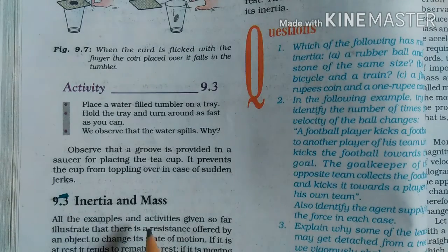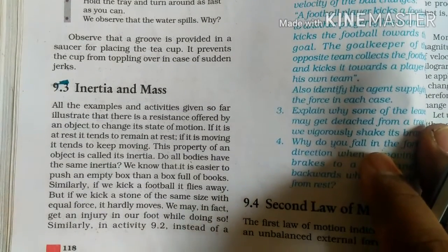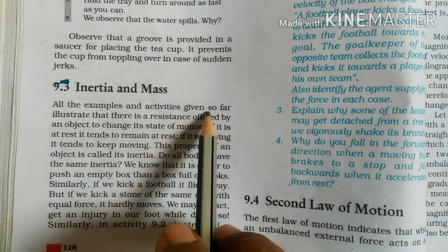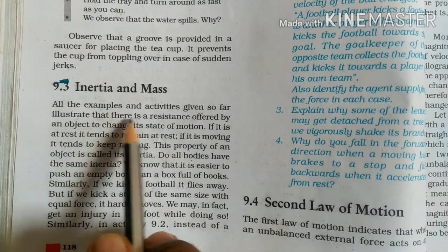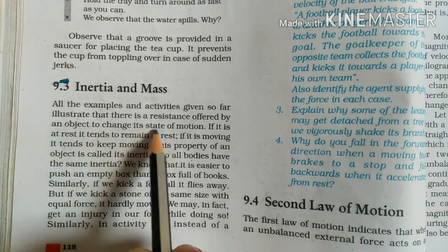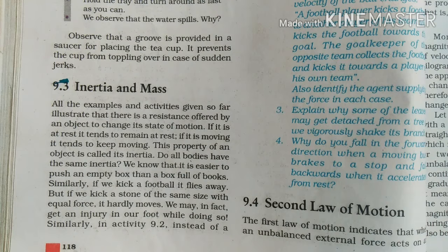I hope you understood it better. Now we will move towards the next point, that is 9.3, inertia and mass. All the examples and activities given so far illustrate that there is a resistance offered by an object to change its state of motion.